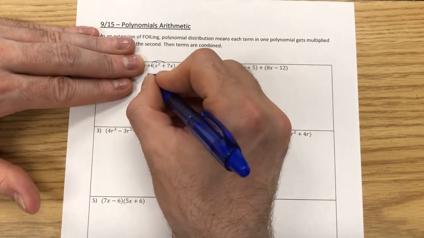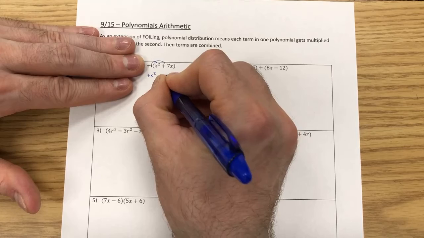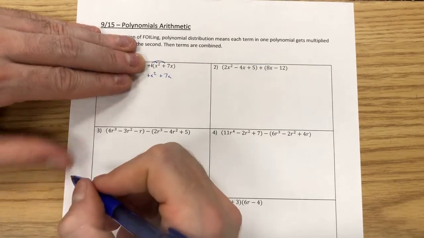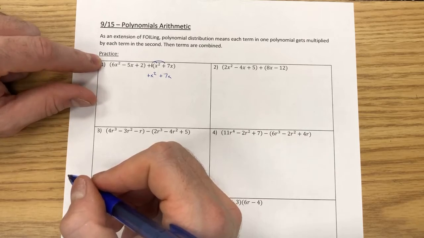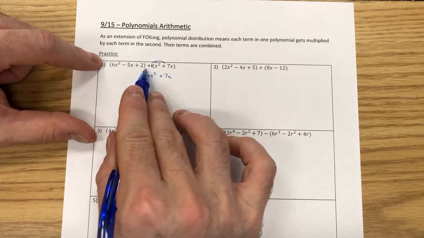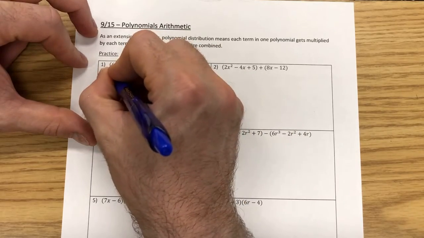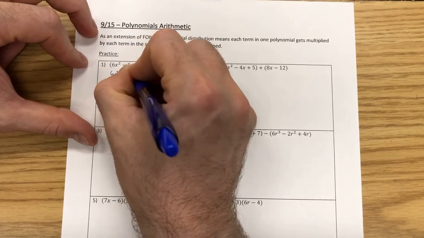We get x squared times 1. We get 7x times 1. Neither of them change. And because nothing is distributed over here, there's no terms to combine inside, we're going to simply drop the parentheses on the other one. 6x squared minus 5x plus 2.